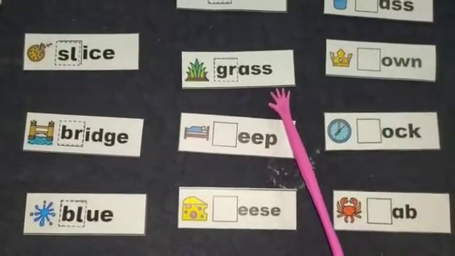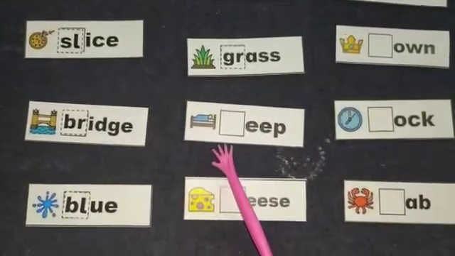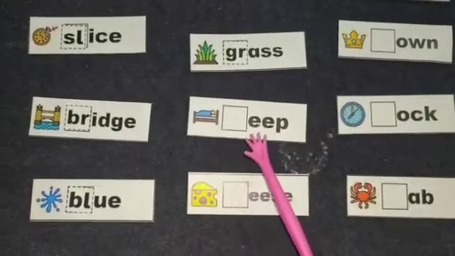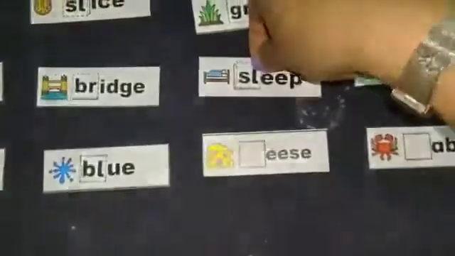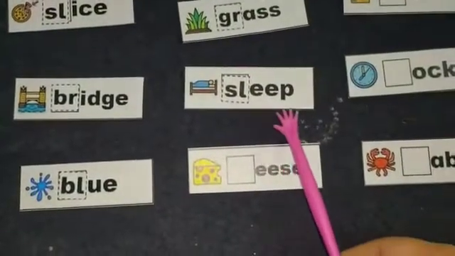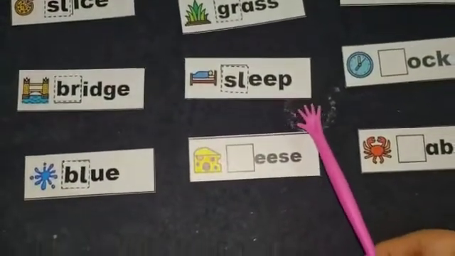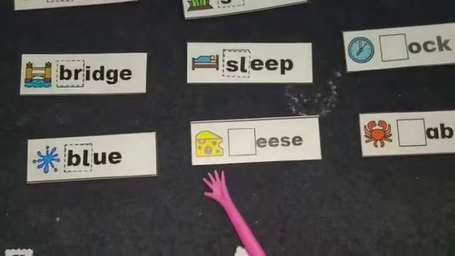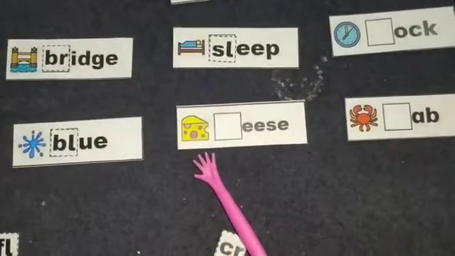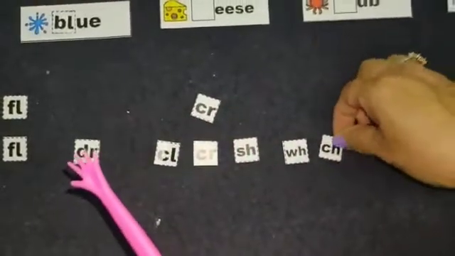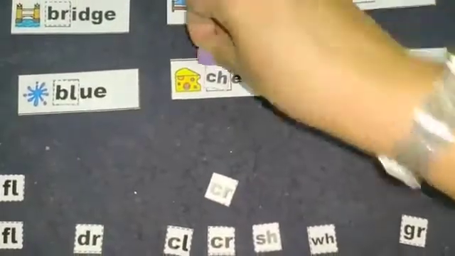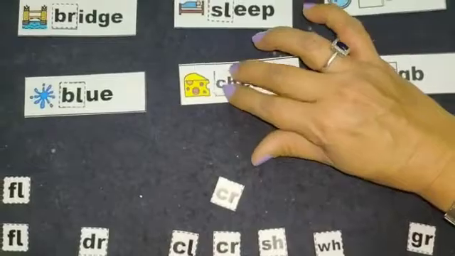G-R-A-S-S, grass. Here the word is sleep. So we will take S-L and we will place it here. S-L-E-E-P, sleep. Then what is this? Yummy, yummy. Cheese. Ch. Where is C-H? Right here. And the word is cheese.